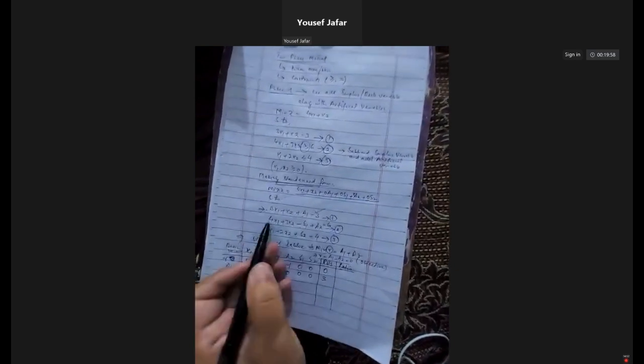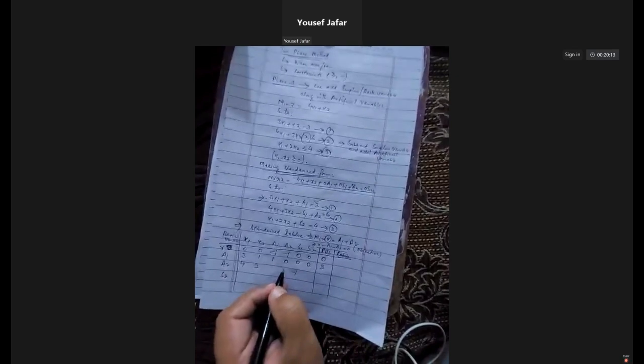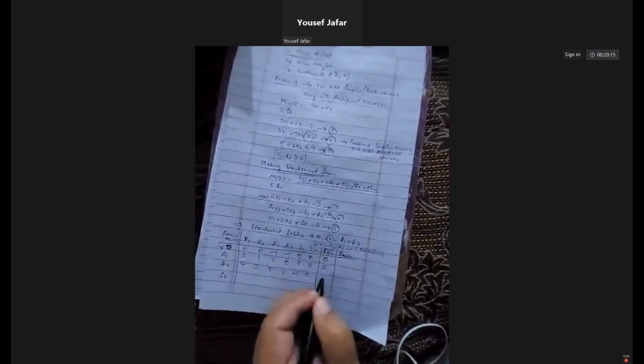For a2, the second constraint, we have the x1 coefficient equal to 4, so we will write 4 over here. Then we will write 3, S1 is minus 1 and A2 is 1. All others are 0 and the right hand side is equal to 6.